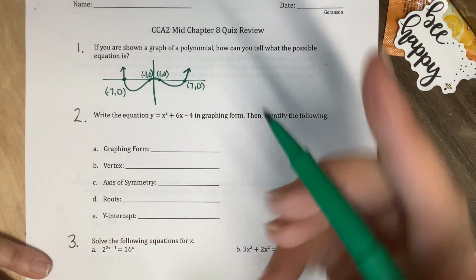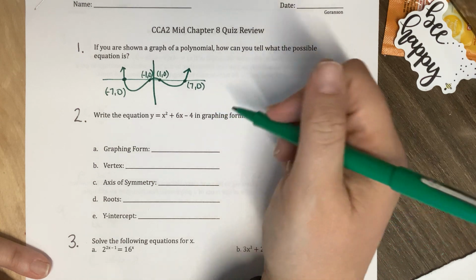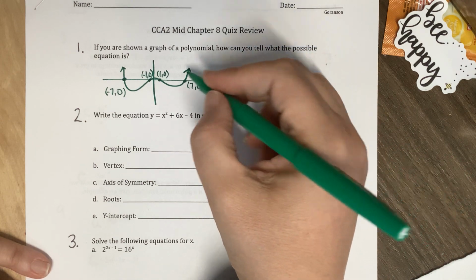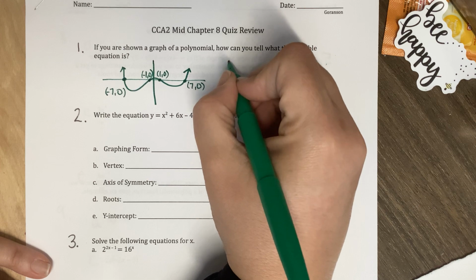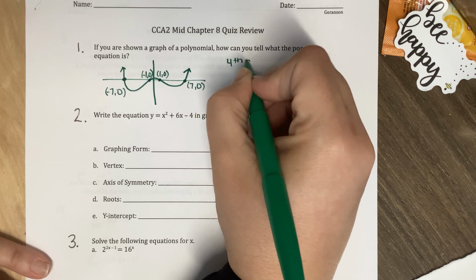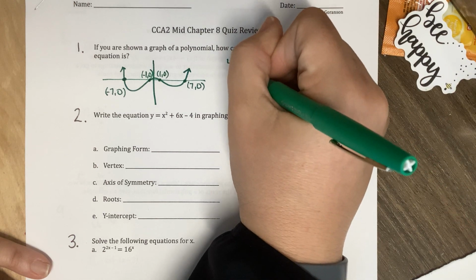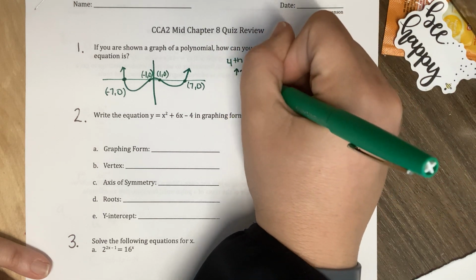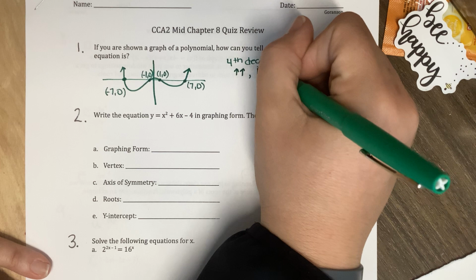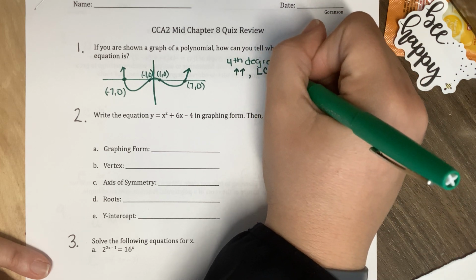Because of the shape of this, you know that this is going to be a 4th degree. The end behavior for this is up, up. Because it's up, up, and it's an even degree, our leading coefficient is positive.